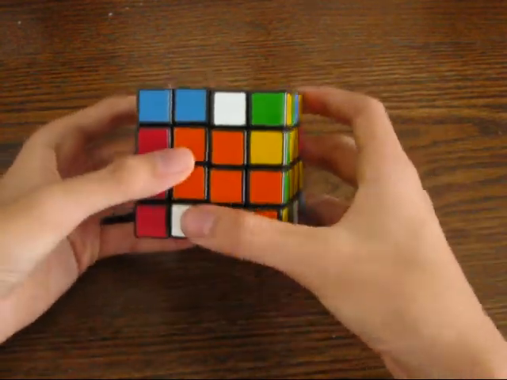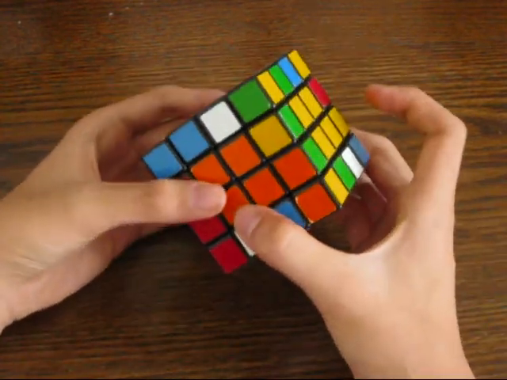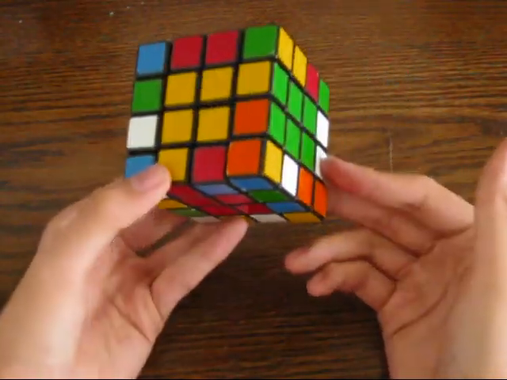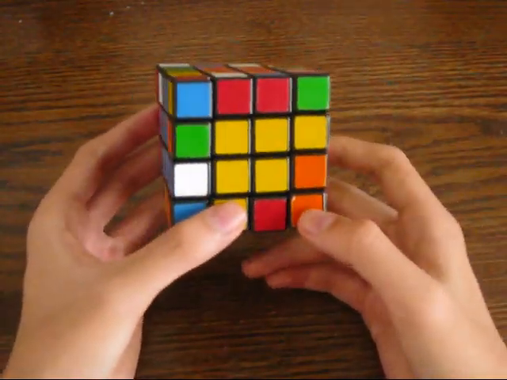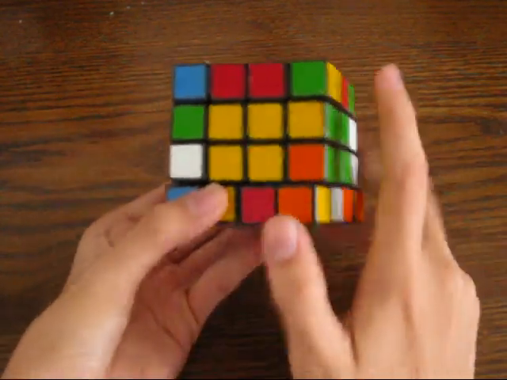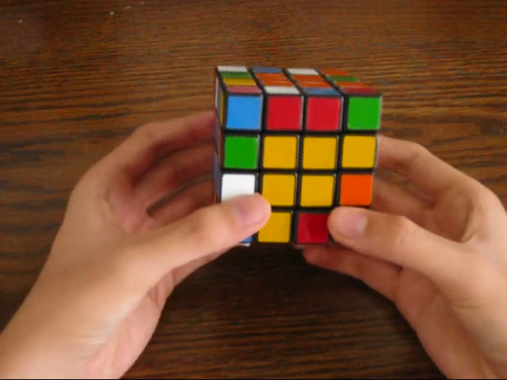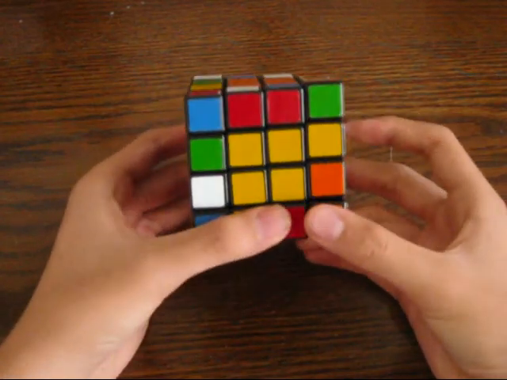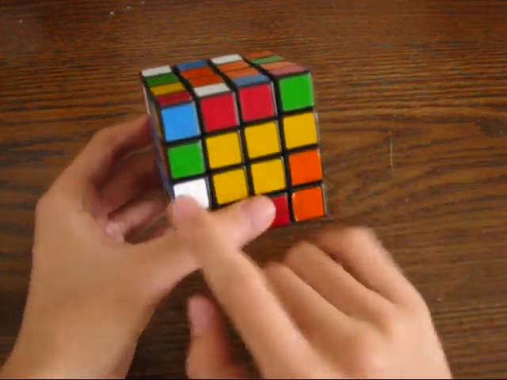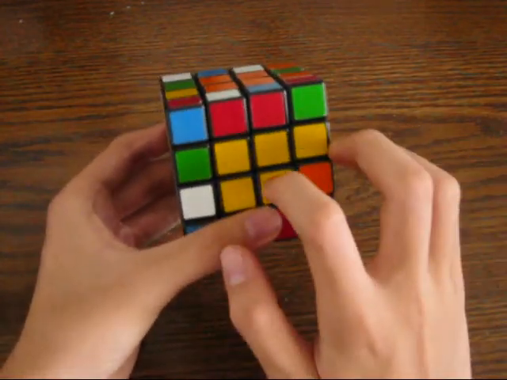There we go. Now that we're done with the centers, we can begin to edge pair, the favorite part of everyone's solve. Alright, so here I've set up a case. This may not look like much to you, but here I can see that we can pair up these two edges. When you're pairing edges, you always want to look for one edge and then the other, and then bring them onto the same face.